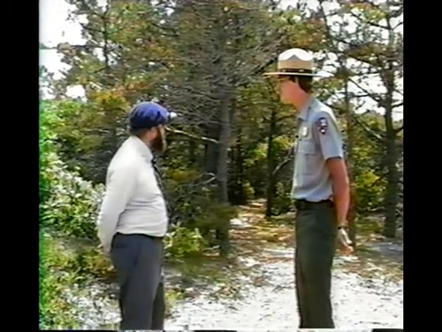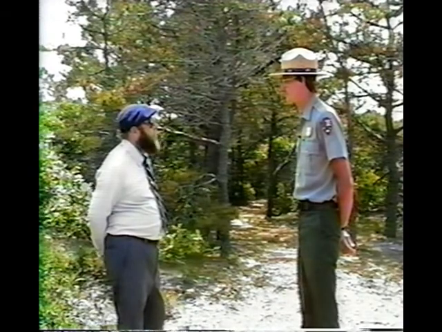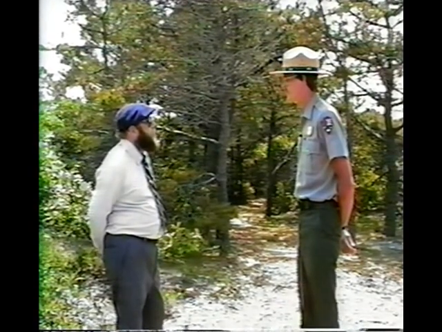We're at the entrance to the trail now. I see the scrub oaks behind us. What makes them scrub oaks and not spreading trees?